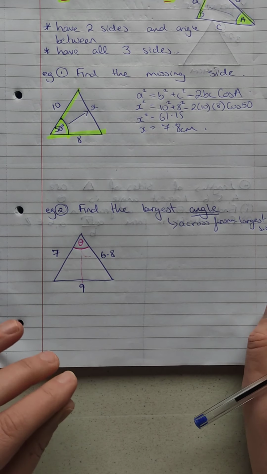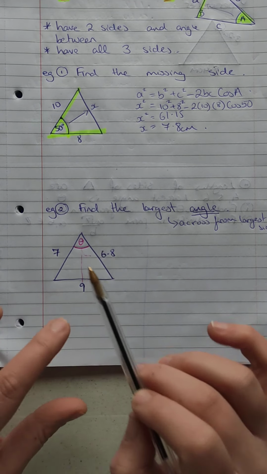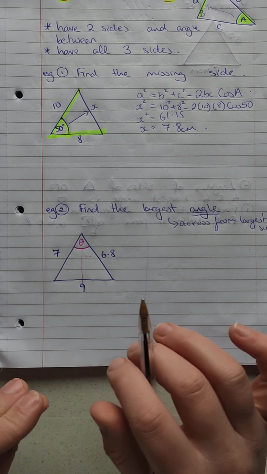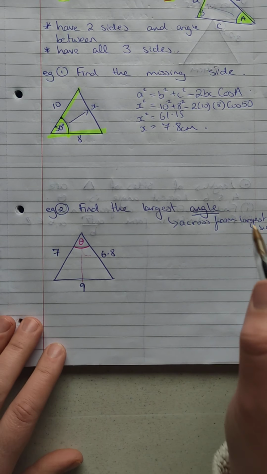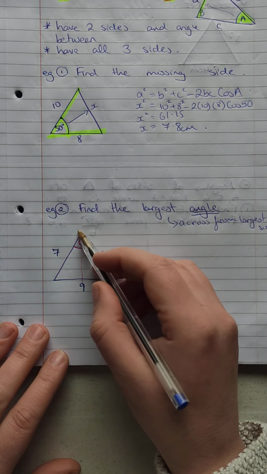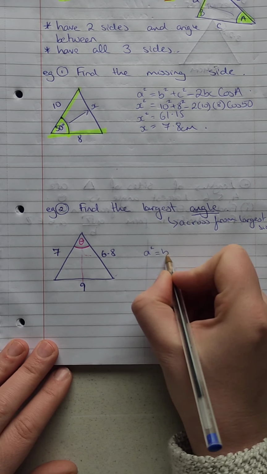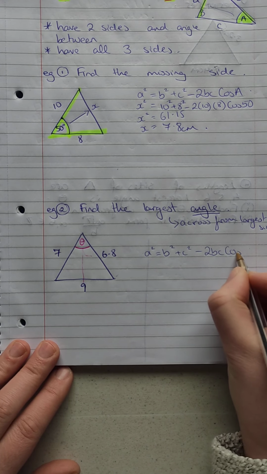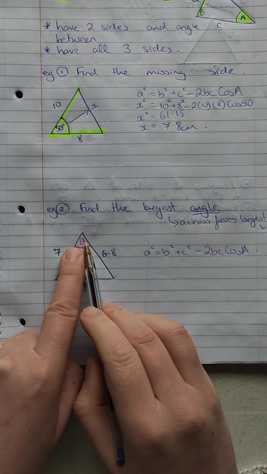What I do not want to see you doing is getting out a protractor and measuring it, because that diagram is not accurate. Okay, so do not get out a protractor and measure it. Okay, so off we go. Find the largest angle. So I have three sides and no angle, so I can use my cosine rule. A squared is equal to b squared plus c squared minus 2bc, the cos of A. Okay, so this is the angle that I'm looking for here. It's this one.